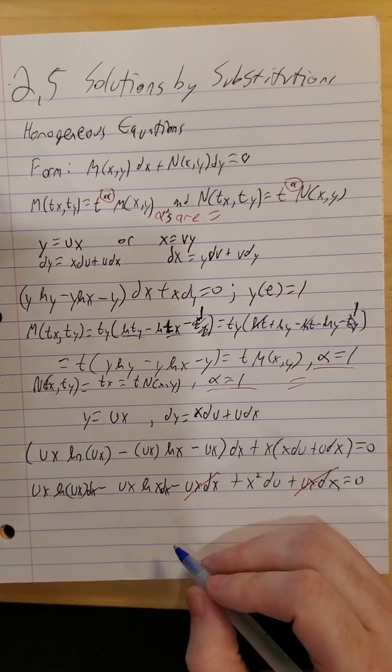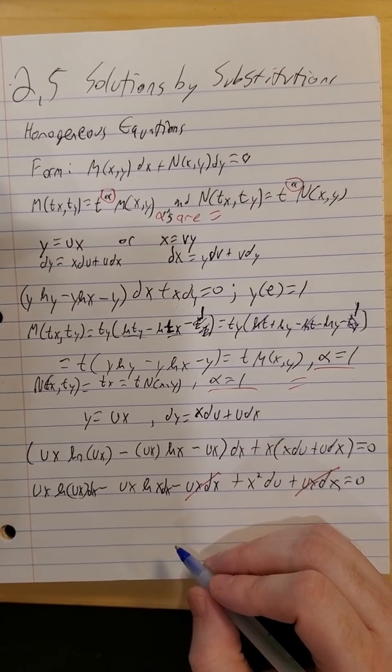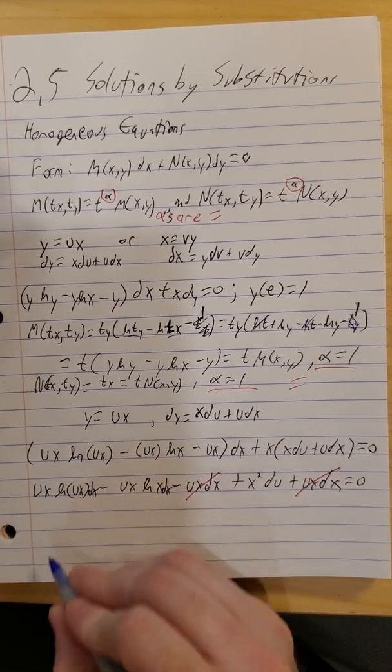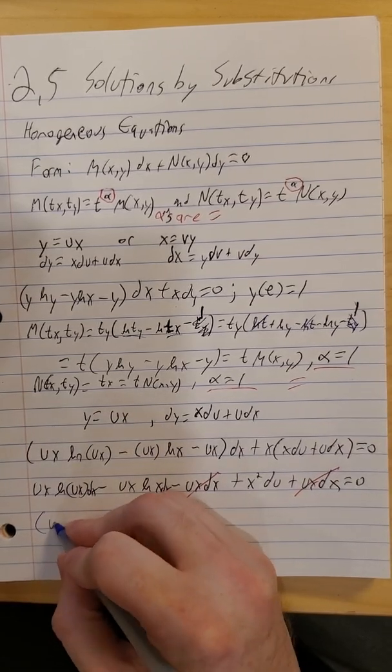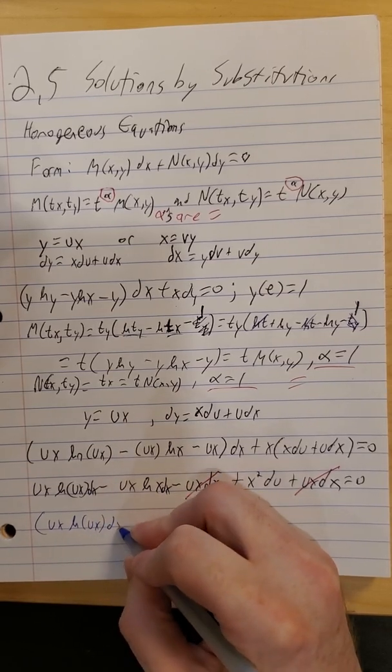Now I'm going to just regroup, put my dx's in one pile, my du's in another pile. So let's see, our dx's that survived: we have ux natural log of ux dx.